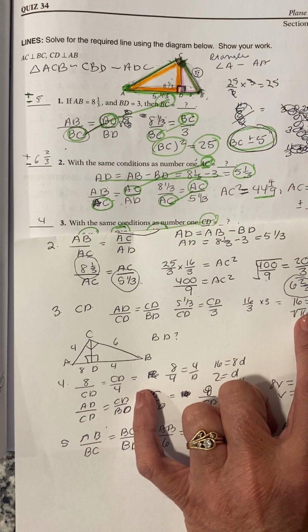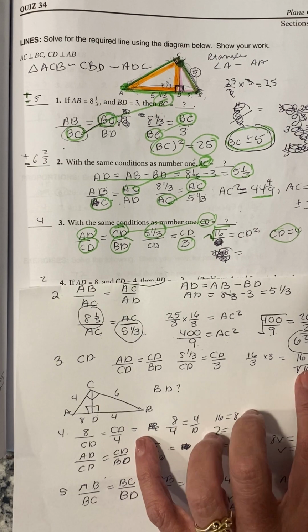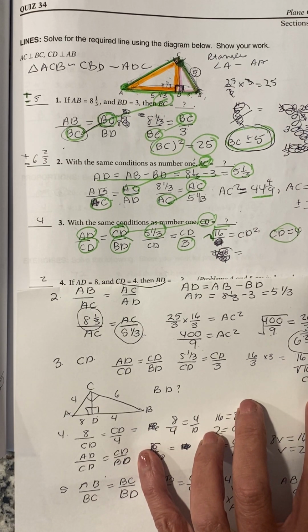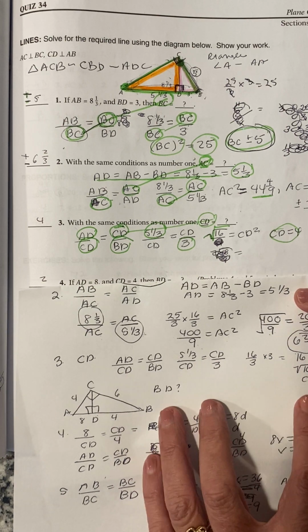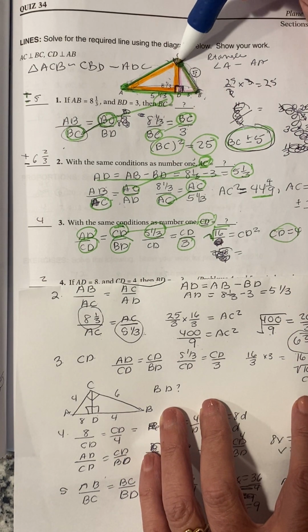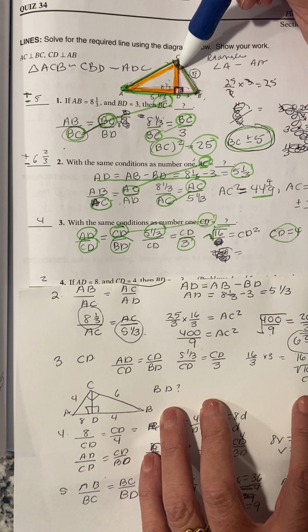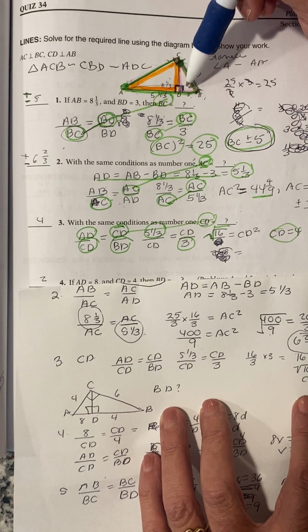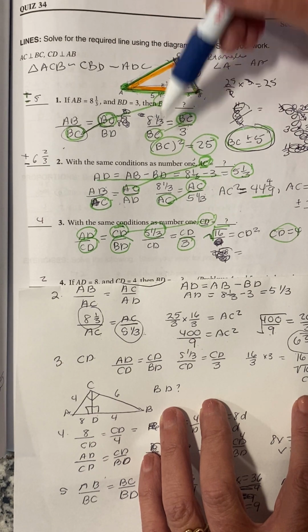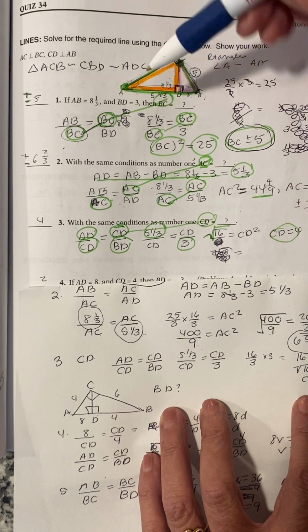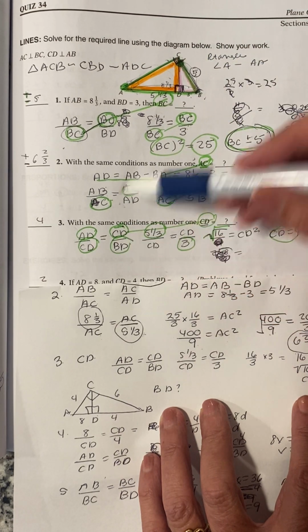Okay? So let's go on to number 4. So with the same conditions as number 1, CD. So now we're looking to find out what this number is, CD. So the same conditions, we're going to use this as the mean now. So we have AD is this one. Same conditions of this. So AD to CD.